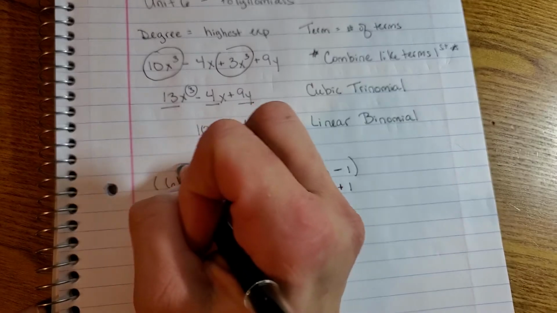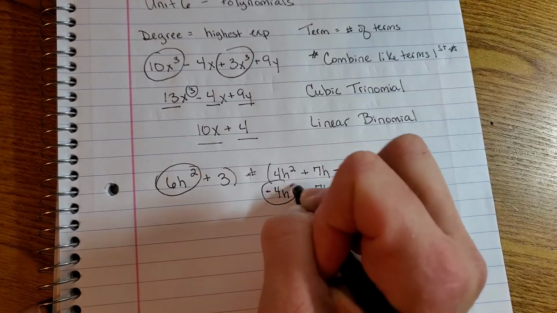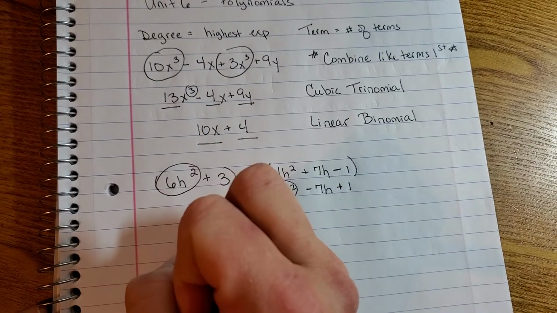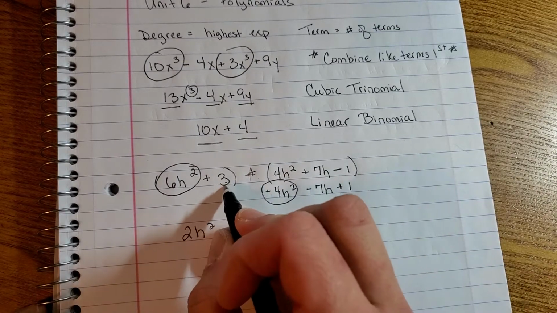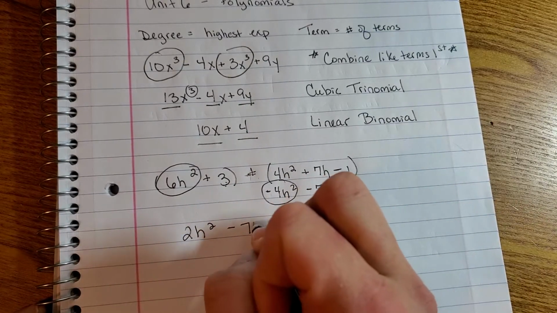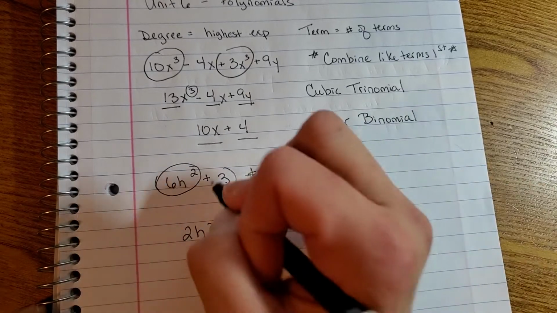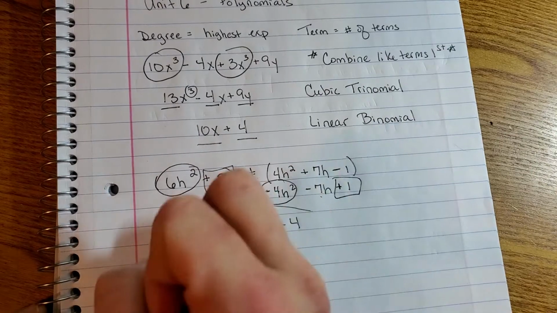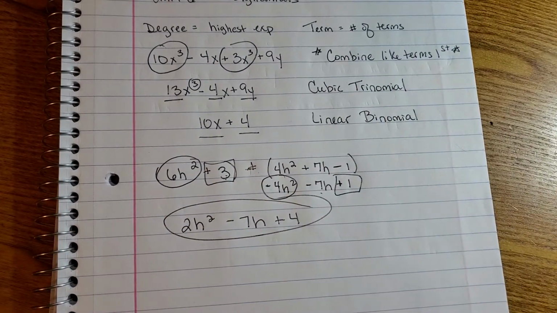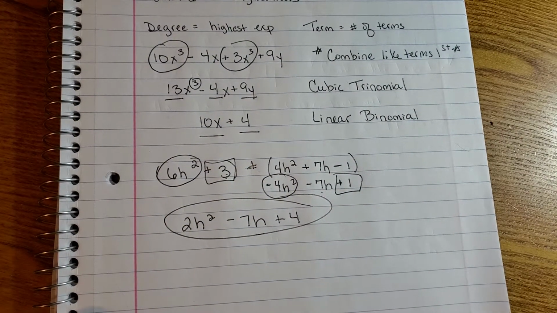Now you can combine your like terms. So 6h squared minus 4h squared would be 2h squared. We have a minus 7h here. I'm sorry, we do have something with the 3. We have a positive 3 and a positive 1, so that's plus 4. And that's how you'd combine those like terms.